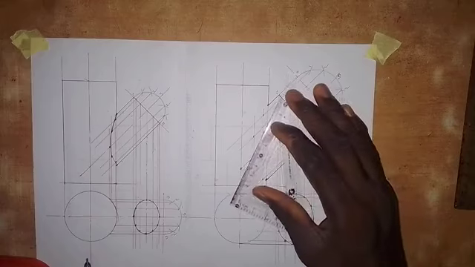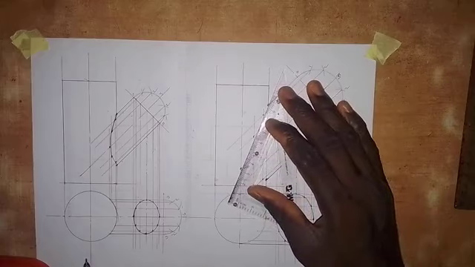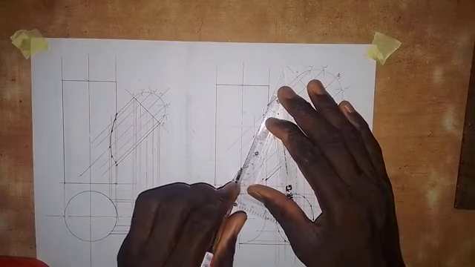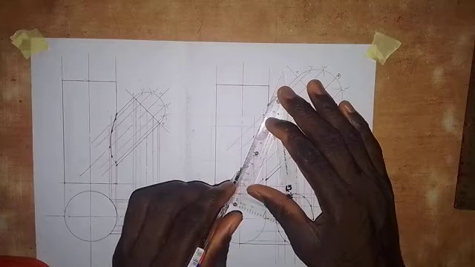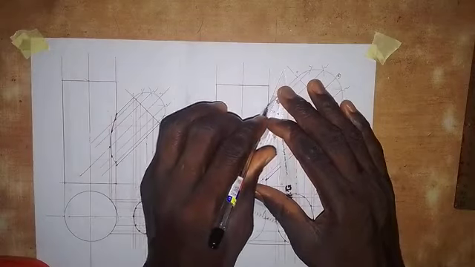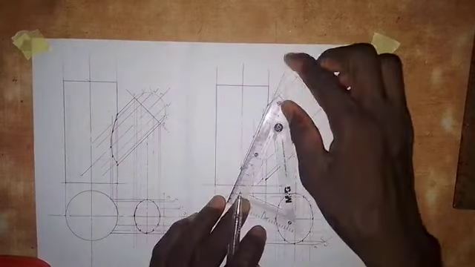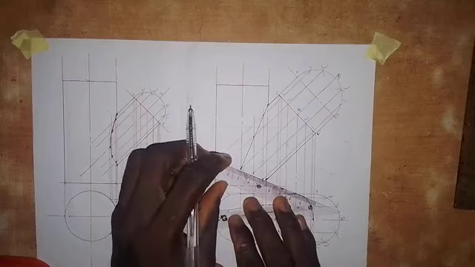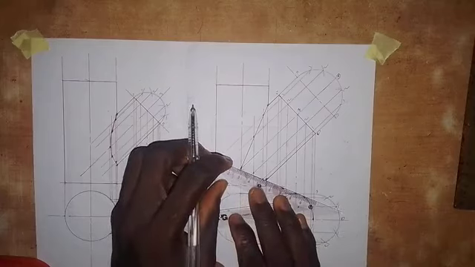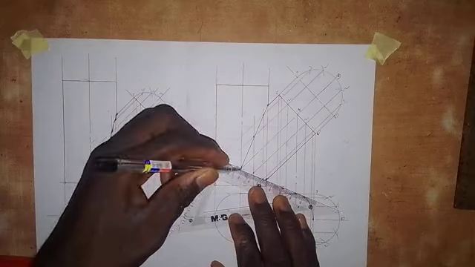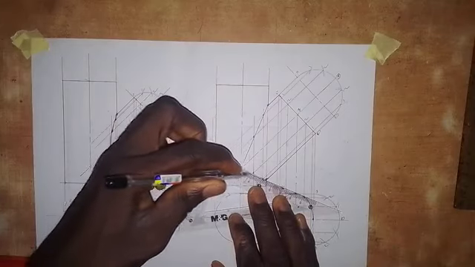If you look at this point here, they are on a straight line. They form a straight line. So all I have to do is to join them together, like this. So they form a straight line, as you can see here. And then coming to this side also, if you look at these points, they form a straight line, as you can see here. So we join them together with a straight line like this.